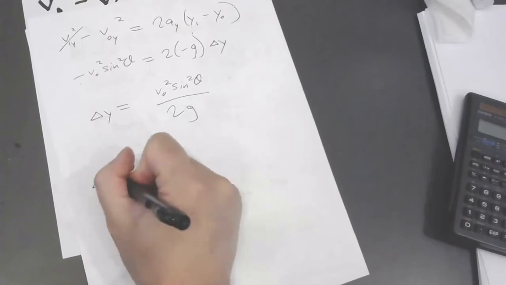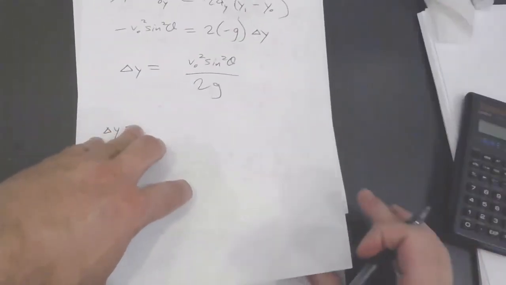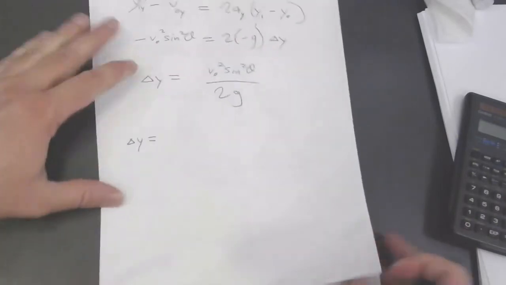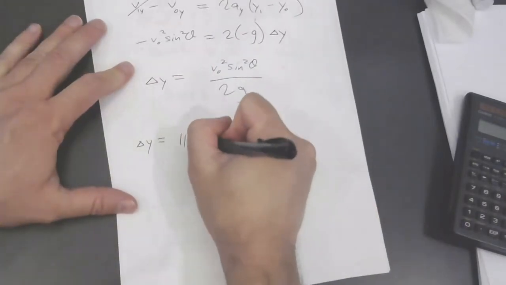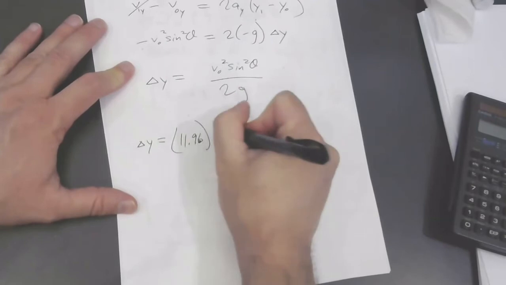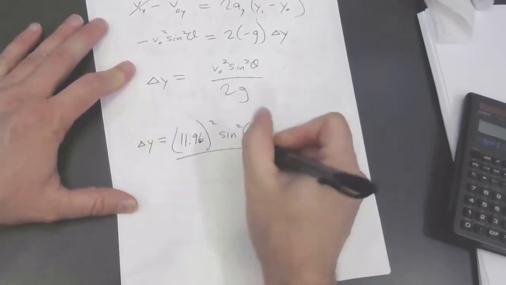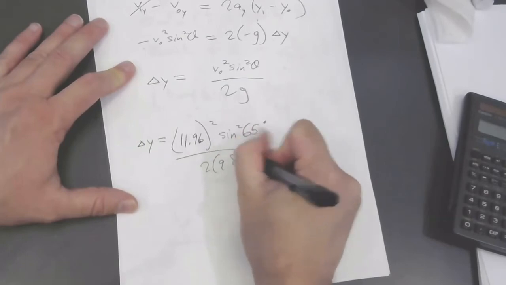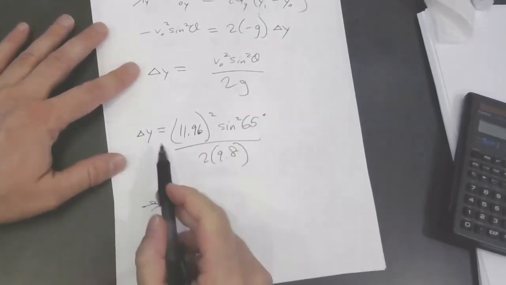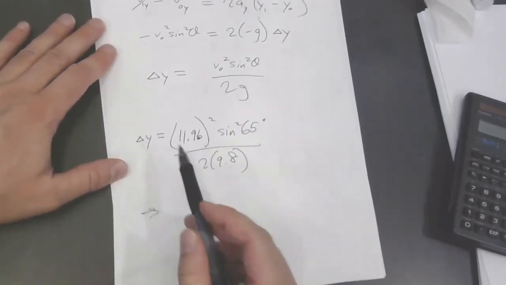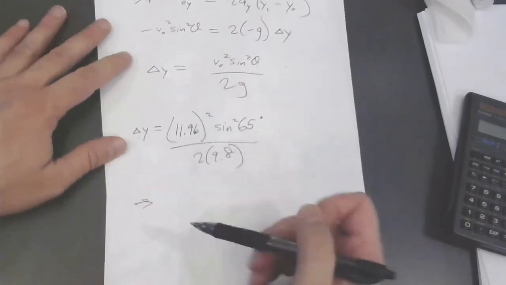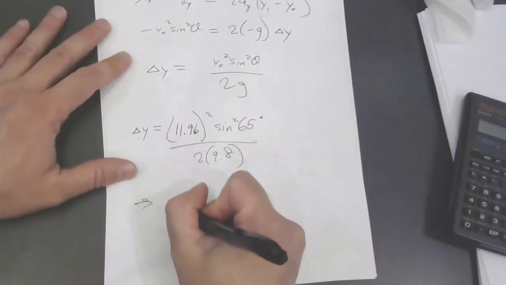Delta y equals, remember I solved for the velocity already, that was 11.96. I won't bother with units right now. Square that, sine squared of 65 degrees divided by 2 times 9.8. Now remember, delta y is equal to y1 minus y naught.